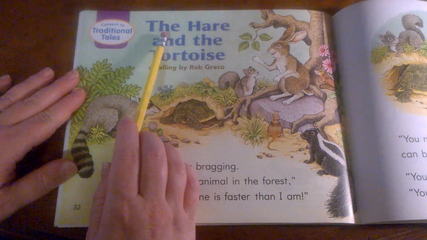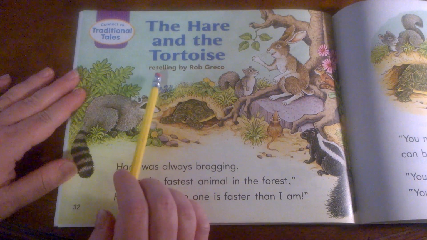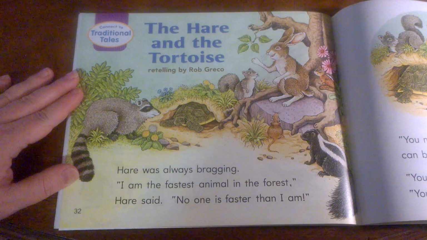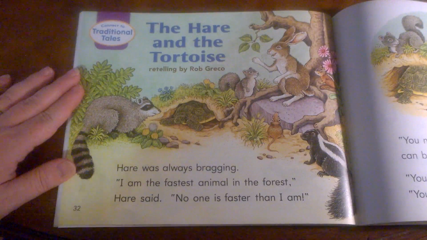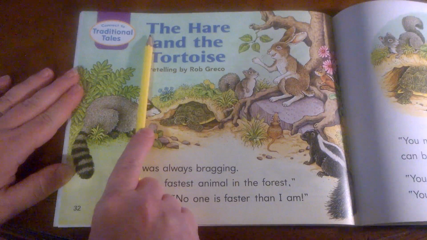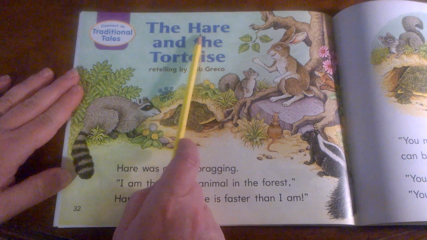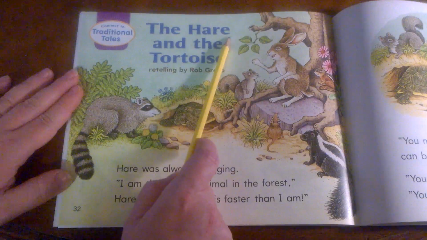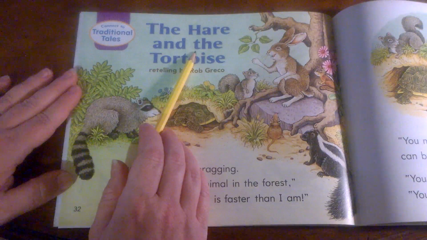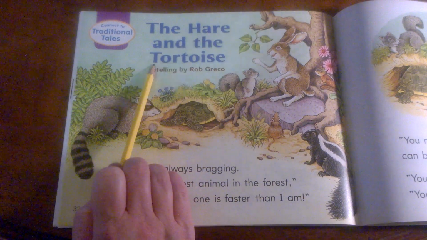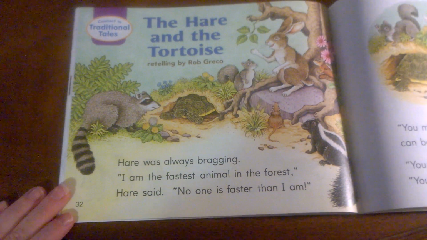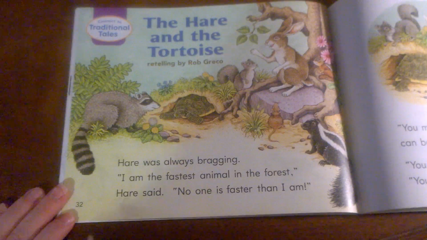The title of this story is The Hare and the Tortoise. The retelling of this folktale is by Rob Greco. You'll notice that all of the most important words in the title begin with a capital letter. The is the first word of the title, so it has a capital T and the rest are lowercase. Hare has a capital H and the rest are lowercase. Words like and the don't have to be capitalized because they're not as important. But tortoise is another important word in the title, so tortoise has a capital T and the rest lowercase. Let's read The Hare and the Tortoise, a folk tale.